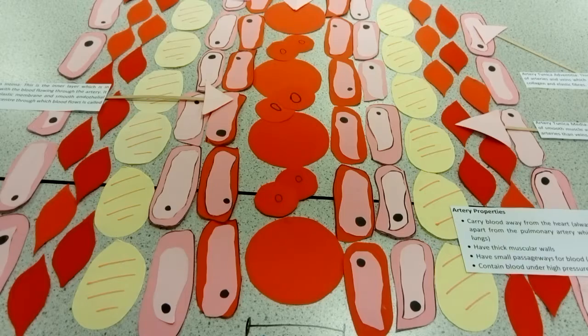The exterior of your artery is called the tunica exterior or the tunica adventitia. This is a layer that's strong, made out of connective tissues and collagen. That's there to help hold the whole artery together and stops it from being damaged.